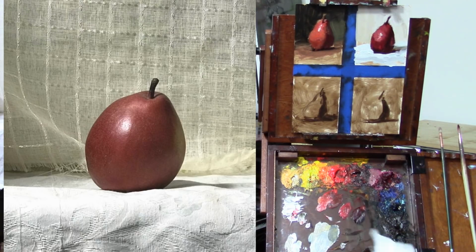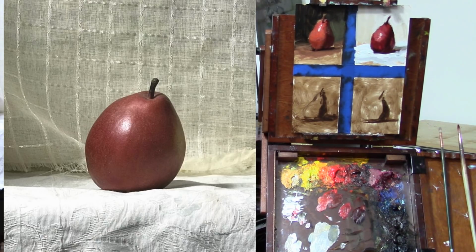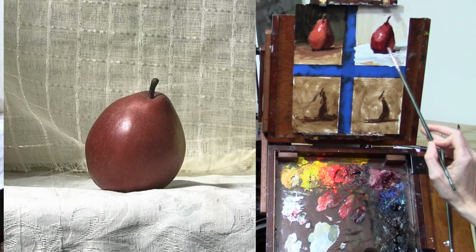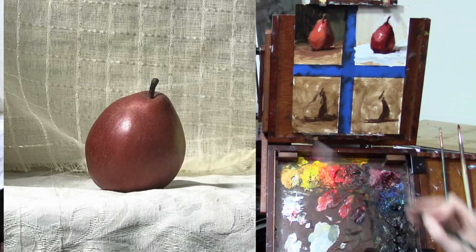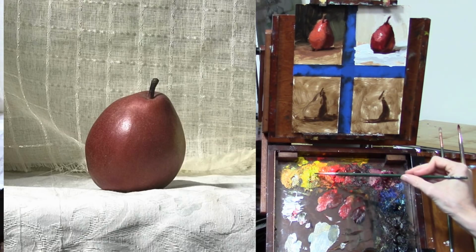You can actually pull paint off to be your reflected light if you wish, or you can, of course, paint in your reflected light. And there's a little green spot in the shadow side, so that's not really reflected light, so be a little cautious of that.